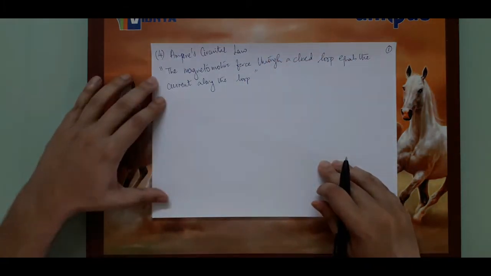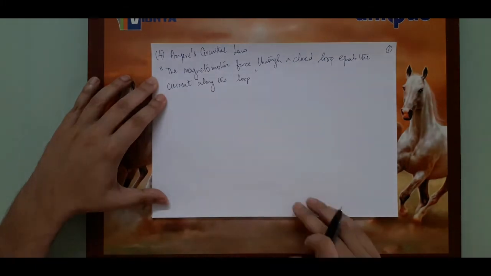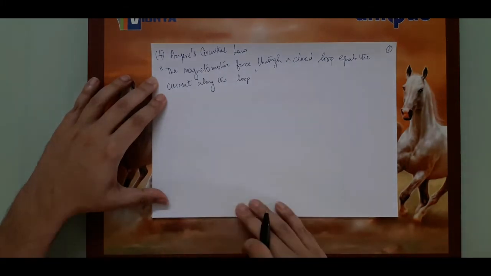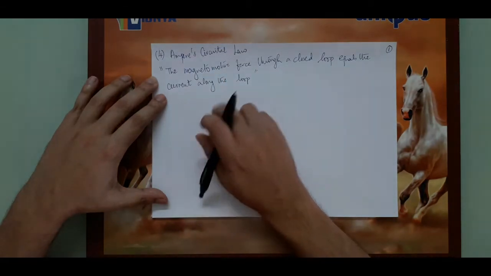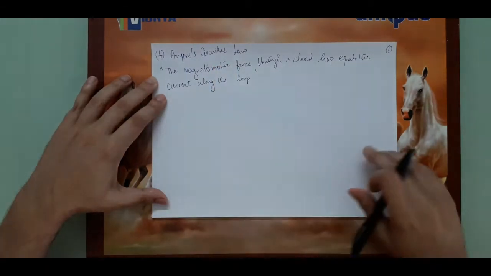So if you notice, even the wordings are analogous. In case of Faraday's law, the word used was electromotive force. In case of Ampere's law, the word used is magnetomotive force.